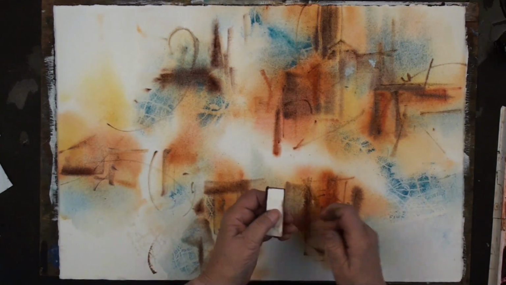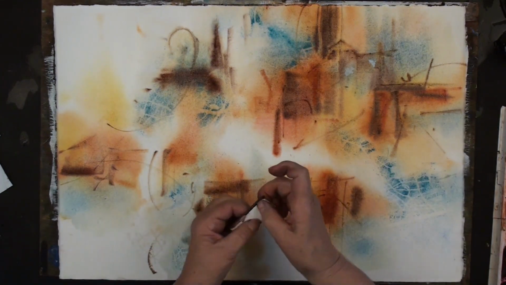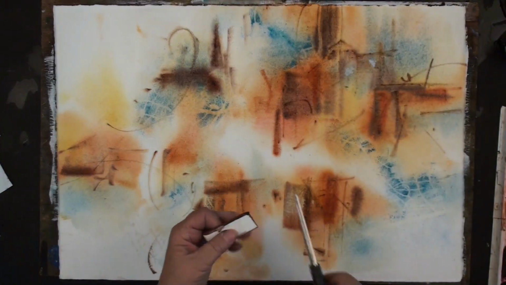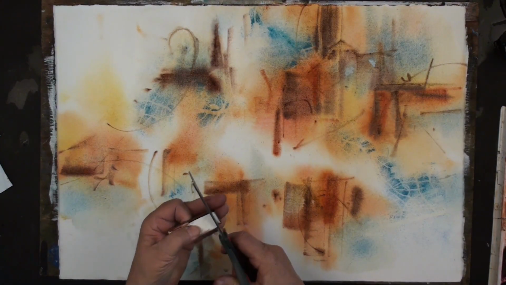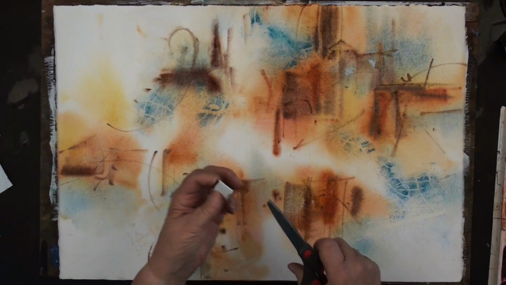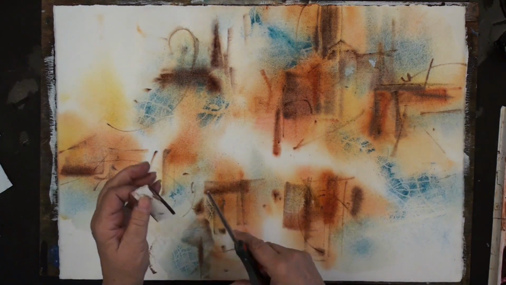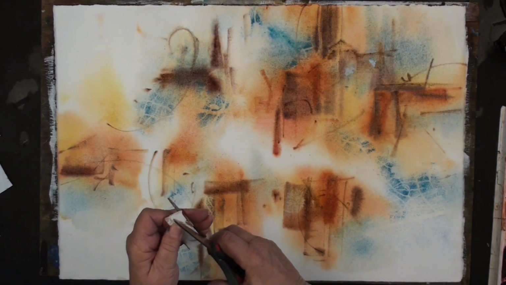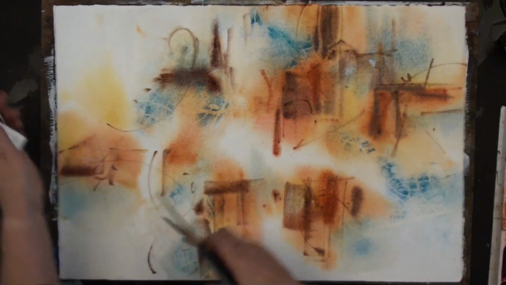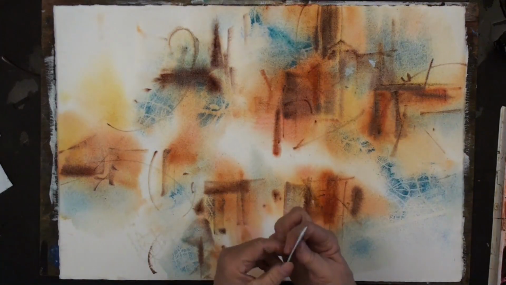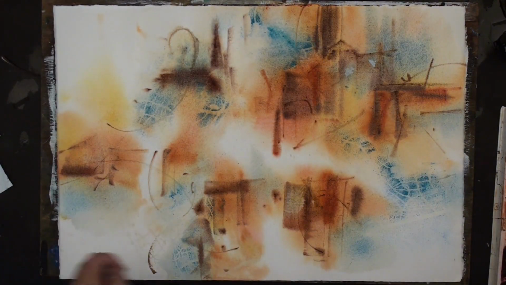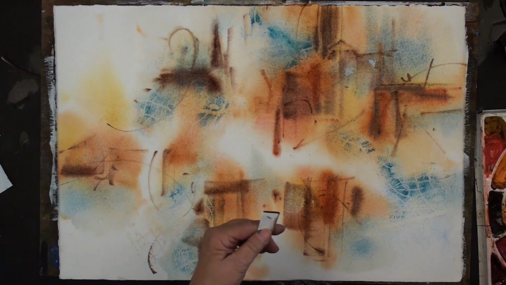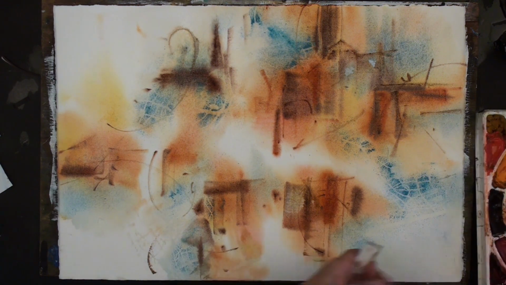Now you can see this is getting pretty beat up. This is how easily I can get a new surface. I just cut it and I'm down to a brand new surface. I love it. So now everything's new. And if I want to start doing some richer color, I can do that.